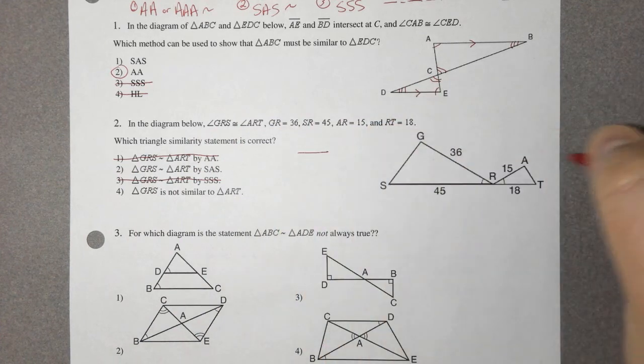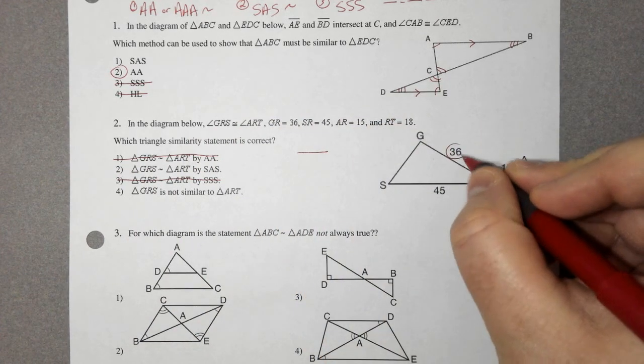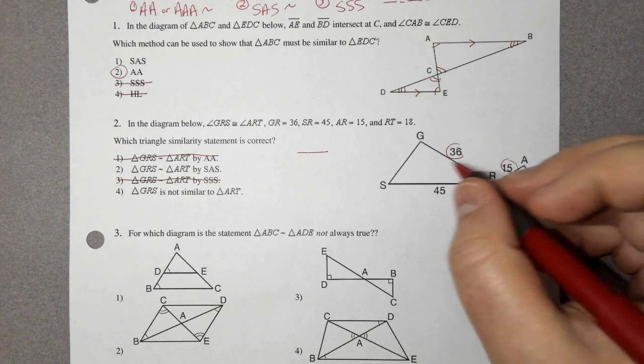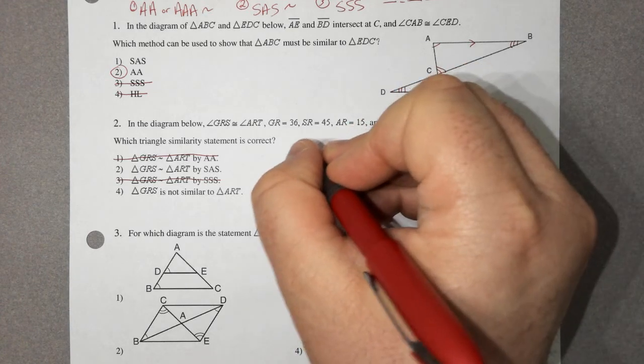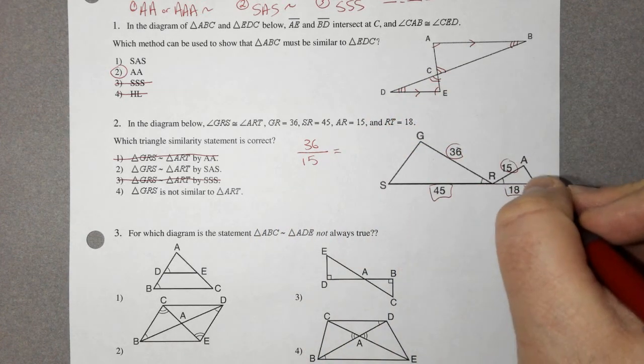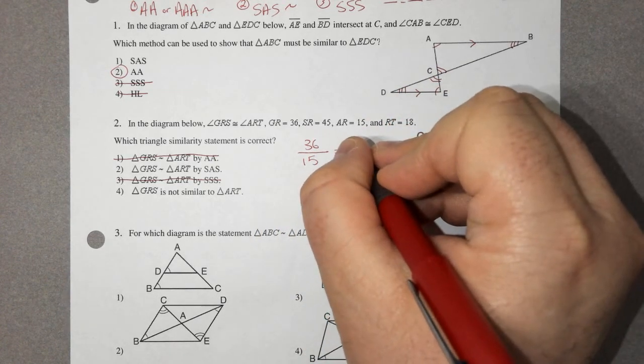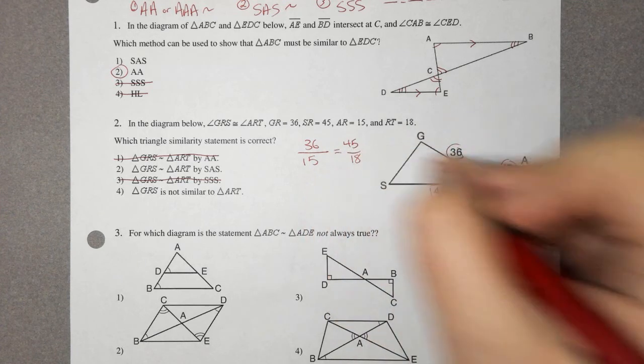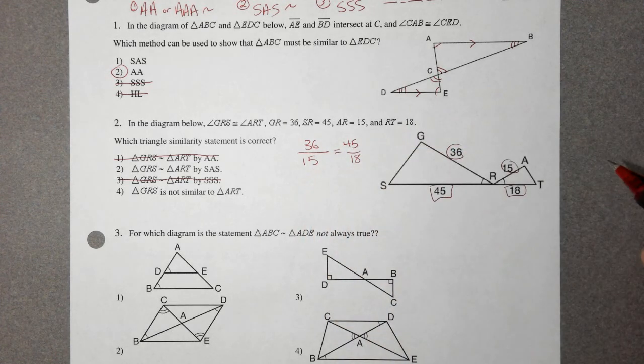What I'm going to do is pick a side from either triangle and set up a ratio. Let's say, for instance, we take 36 and put it with 15, because these are the 2 smaller. So is 36 over 15 equal to 45 over 18? Now, if you have a calculator, you can just put them equal to each other and hit enter, and it will reduce it for you. Grab one real quick, and I'll show you.